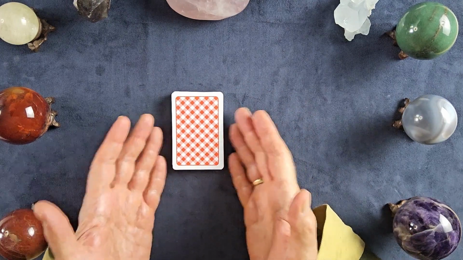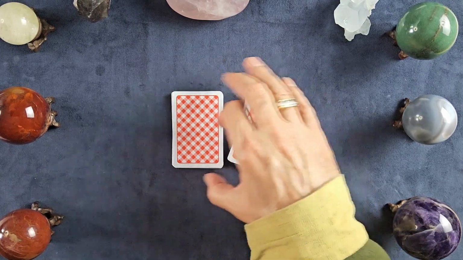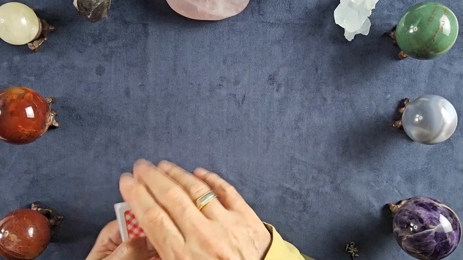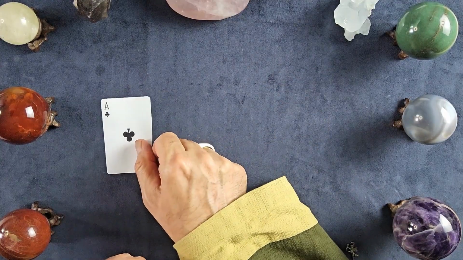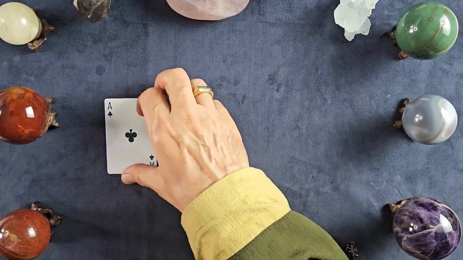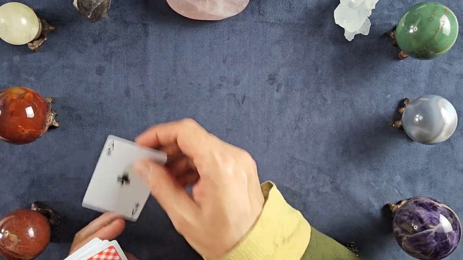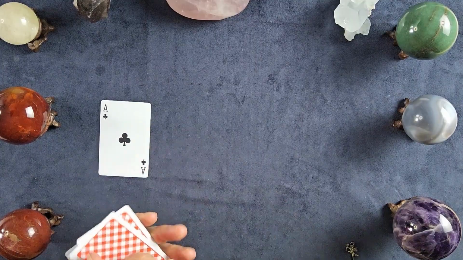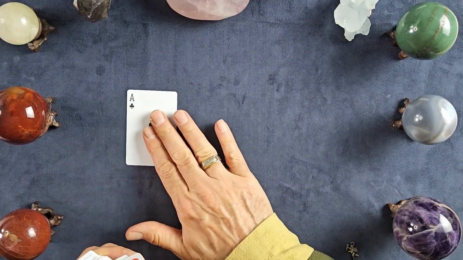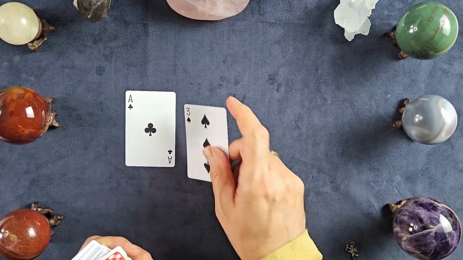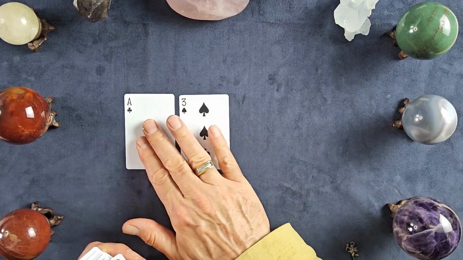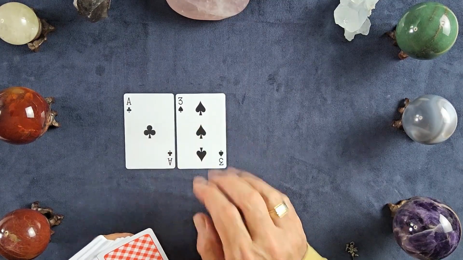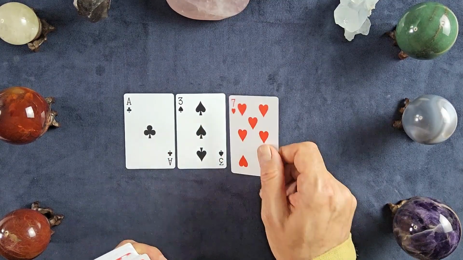So here we go. Let's cut the deck and let's read for Cynthia. How will her trip to Italy be? Now, I'm not going to be reading with reversals today. Okay, so let's see if this works. Let's see. Ace of Clubs, 3 of Spades. So we start off with something somewhat positive, something pretty negative, and then, 7 of Hearts.